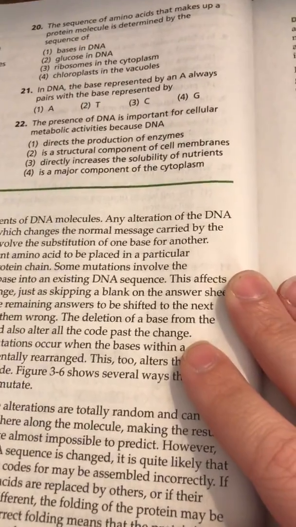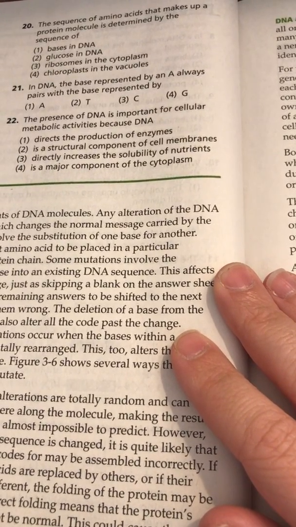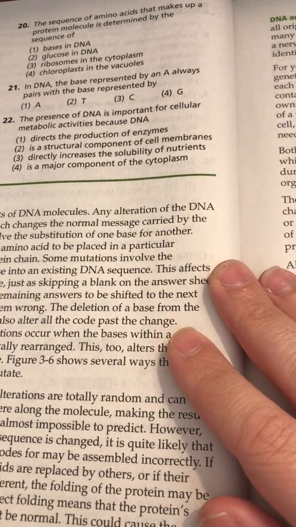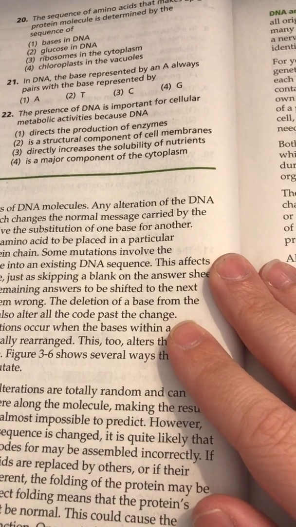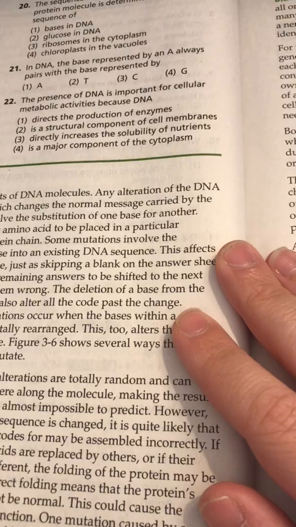Number 20. The sequence of amino acids that makes up a protein molecule is determined by the sequence of bases in 1. DNA, 2. glucose, 3. ribosomes in the cytoplasm, or 4. chloroplasts in the vacuole.